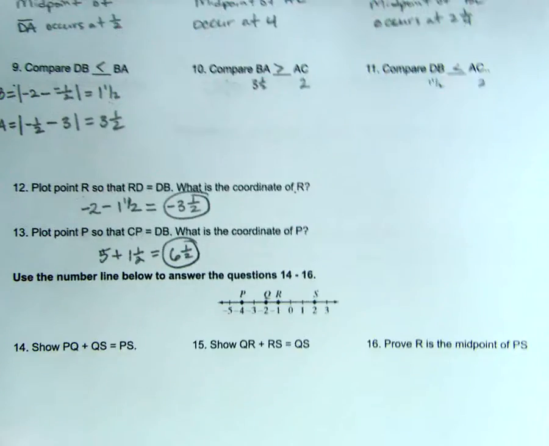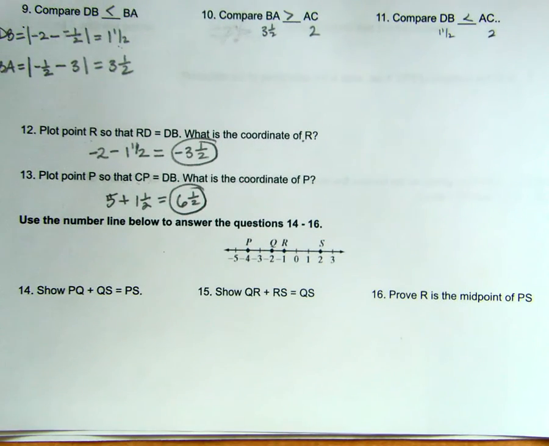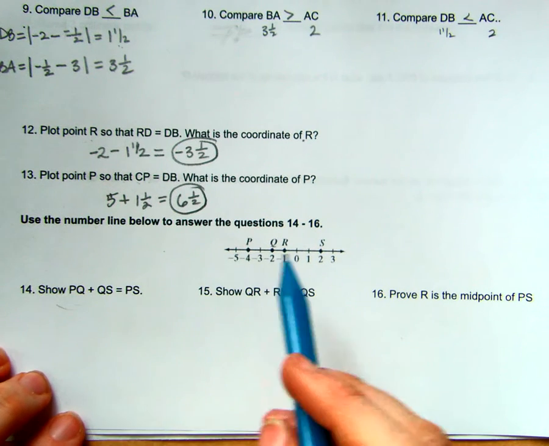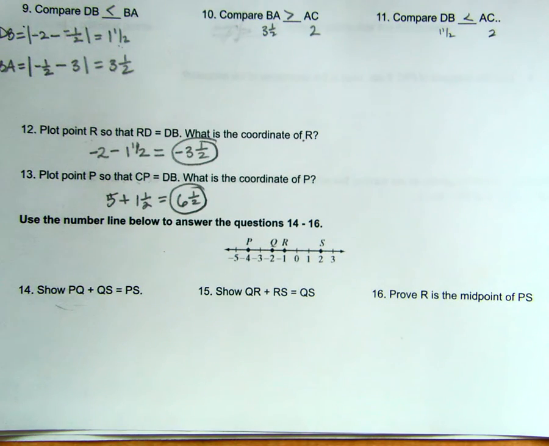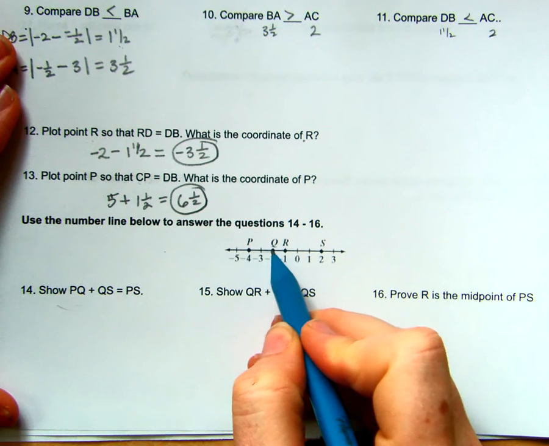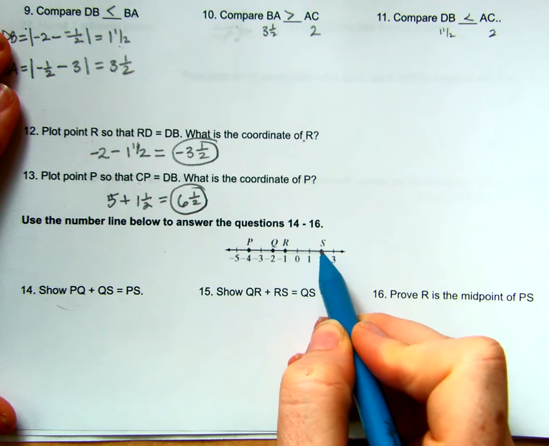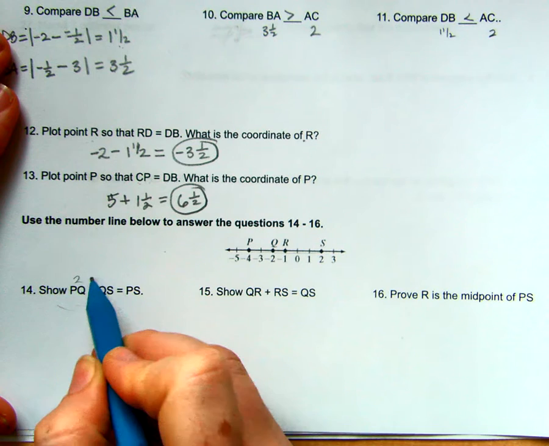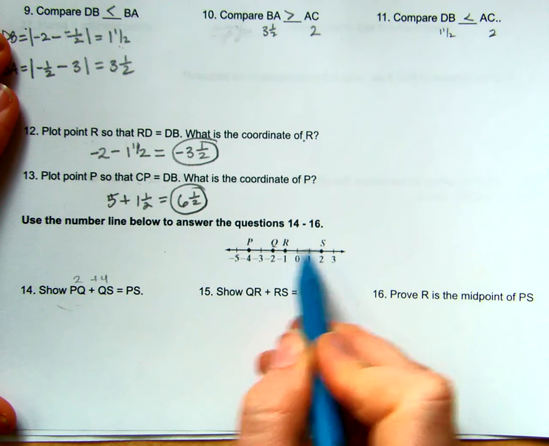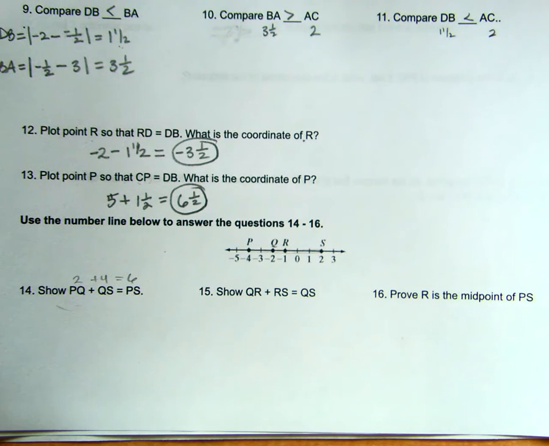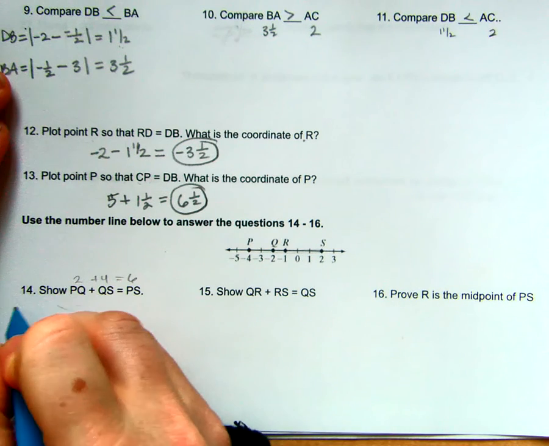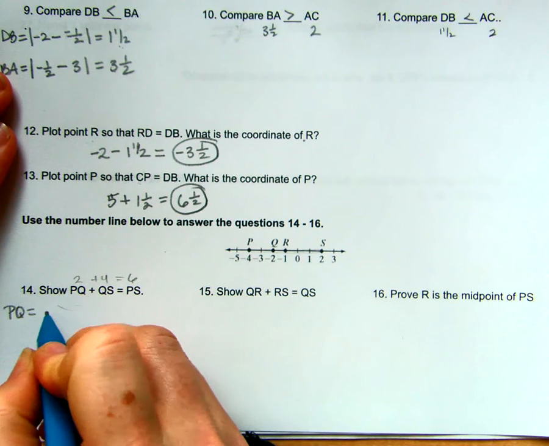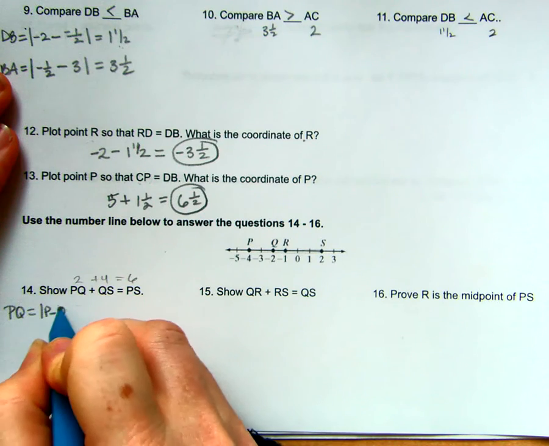All right, moving on to 14, 15, and 16. Using a different number line this time, we're showing that segment addition works. And so, again, I want to warn you not to do, okay, I know PQ is 2, and I know QS is 4. So I'm just going to say 2 plus 4 equals, and then count from P to S and get 6. Yes, I realize that you can count that. But I want you to physically show me that you can find the length PQ and verify it beyond counting, right? So that would be the absolute value of P minus Q.